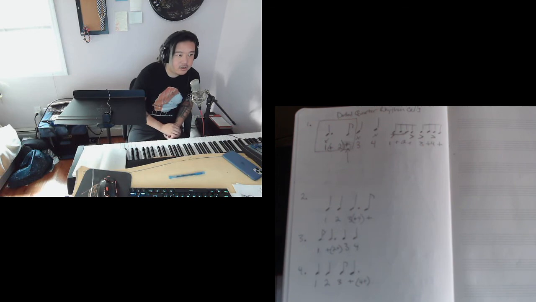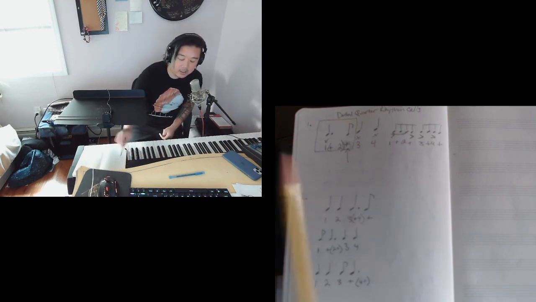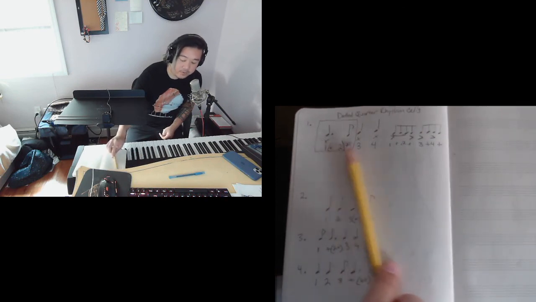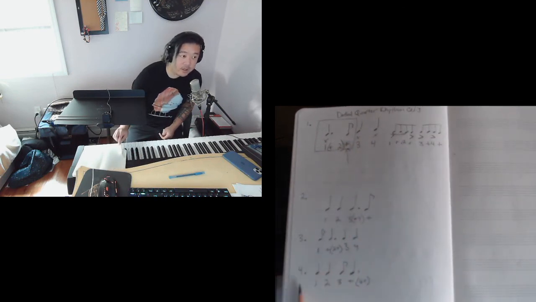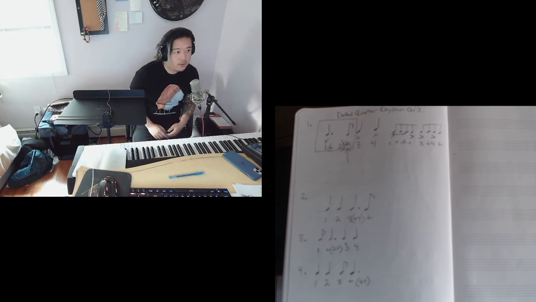Okay, so just to finish explaining, we call these rhythmic cells 1, 2, 3, and 4, and these are just a couple of possibilities you can see with the dotted quarter eighth in different positions. These are not all of the possibilities, but these are the four we're going to go over right now, because you need to be able to digest things. So here we go, we're going to do cell number 1 over and over again.